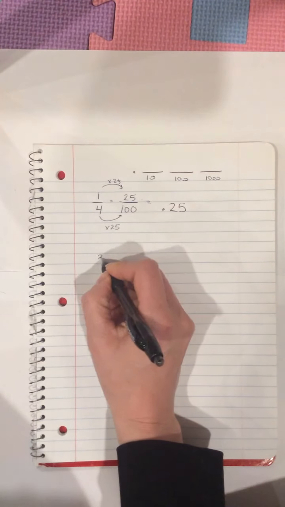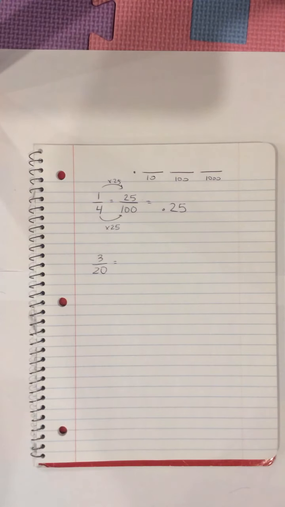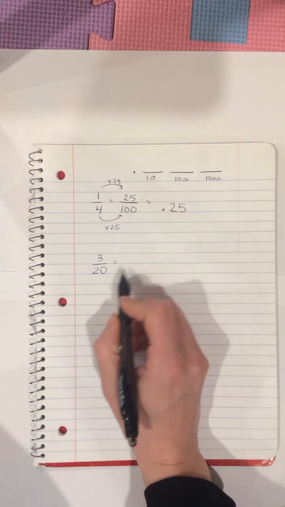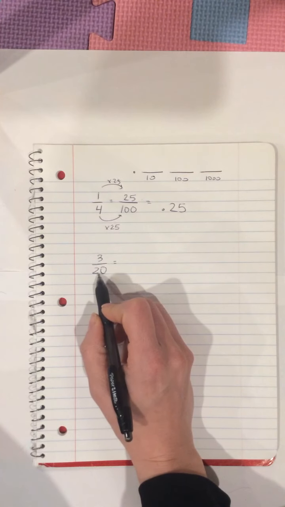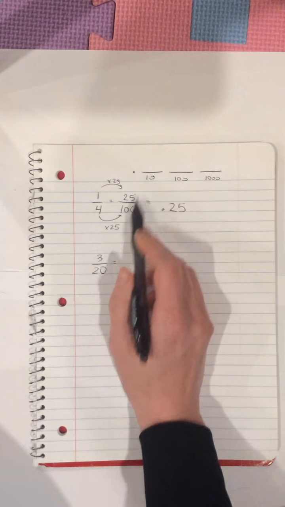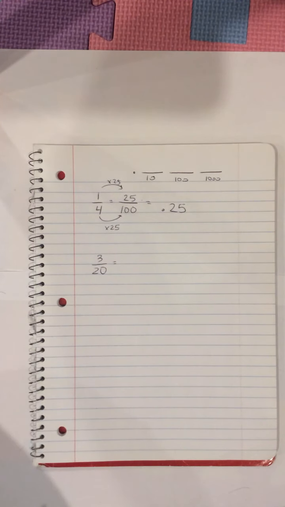Let's try 3/20. Oh, sorry. Something in my throat. 3/20. Again, there's nothing that I can multiply 20 by that would give me 10. I could divide it by 2, and that would work, except I can't divide 3 by 2 and get a whole number. So I can't do that.